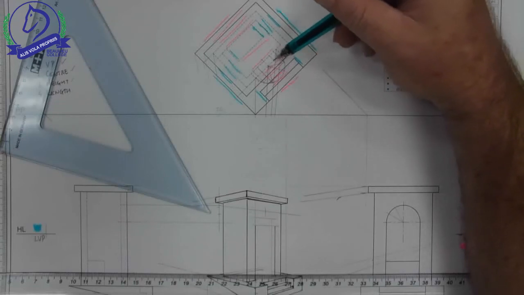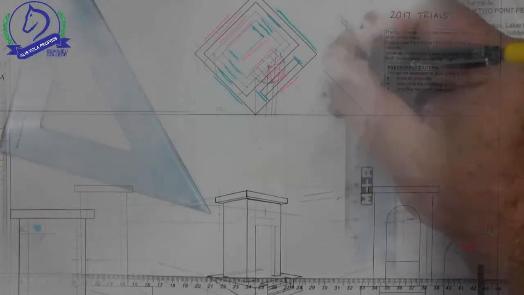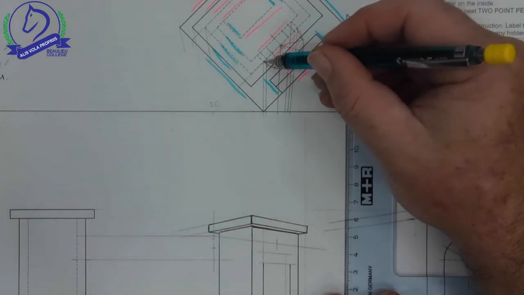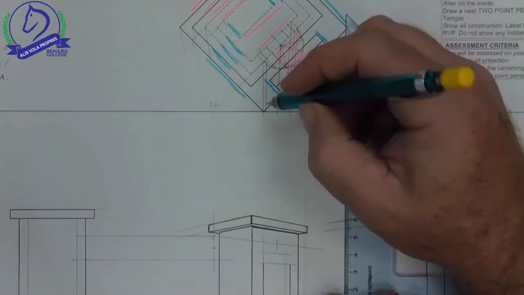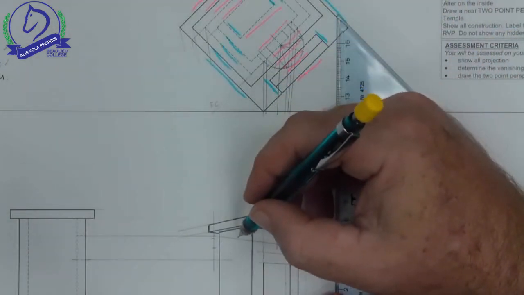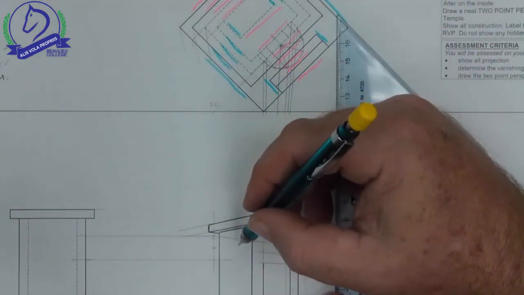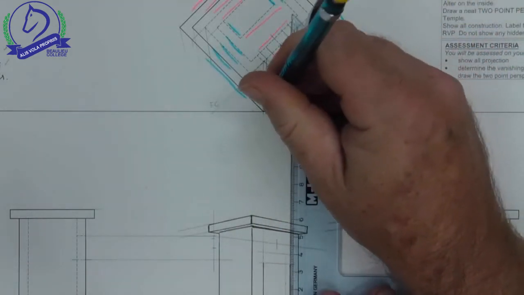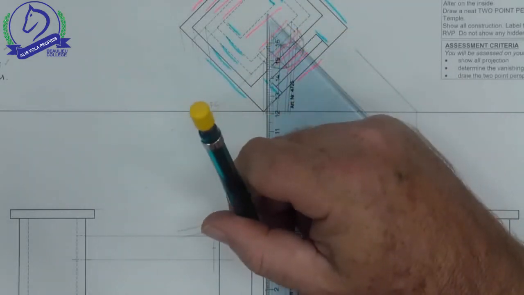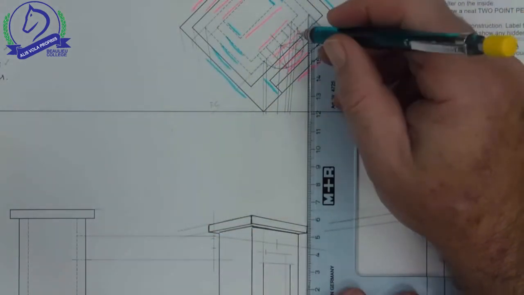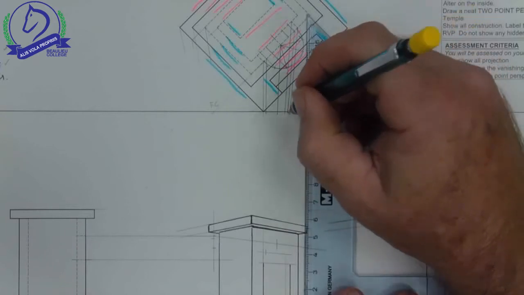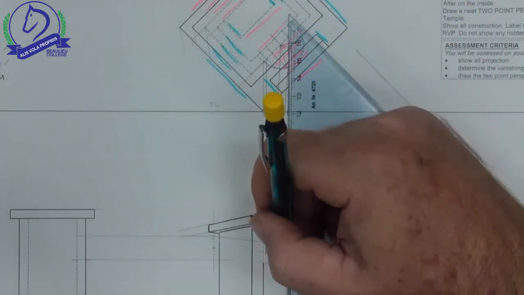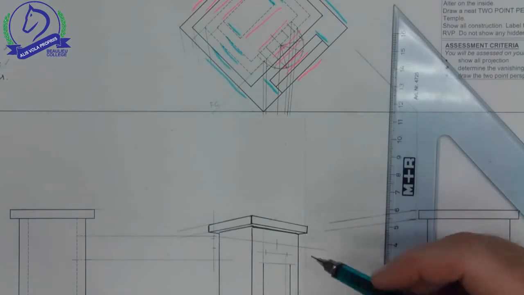And I can now project those points down. I've taken the next point in from the wall on both sides and projected them down. And that is the height that I've projected here. So I need to take this corner to it there. And the same on the other side. There are those 2 points.